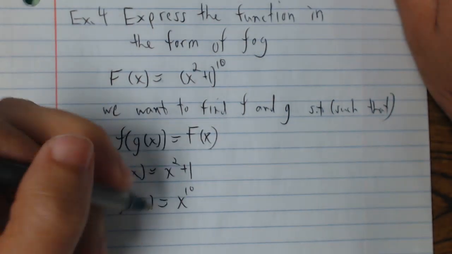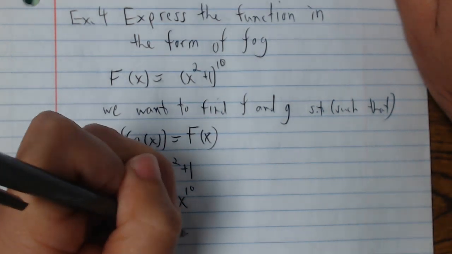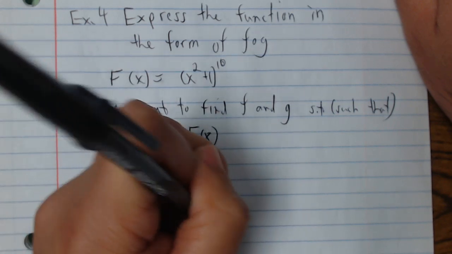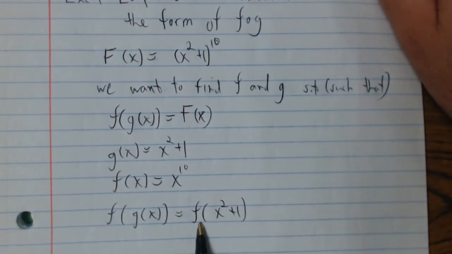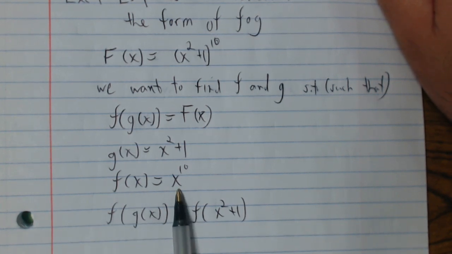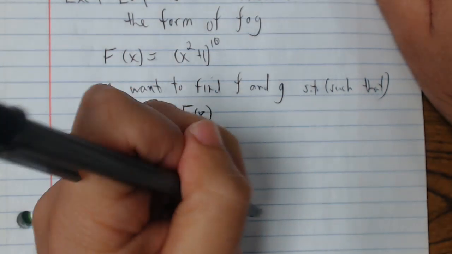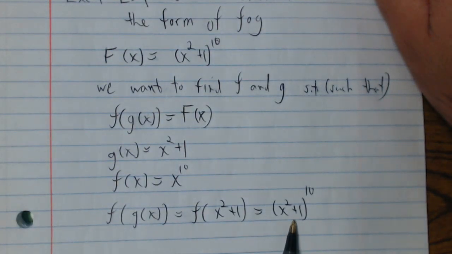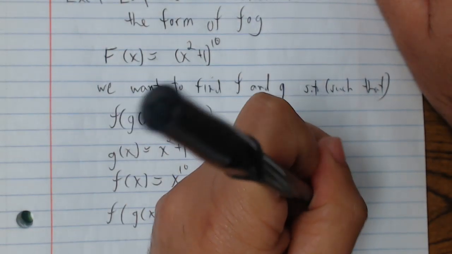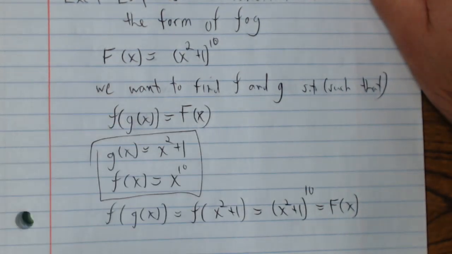Now let's verify this. f of g of x is the same thing as saying what? f of x squared plus 1. And this is saying do what? Go to your function f, and anywhere you see a variable, replace it with x squared plus 1. And f is what? Just x to the power of 10. So I'm going to replace x with x squared plus 1, which gives me x squared plus 1 to the power of 10, which is actually capital F of x. And so there you have it. So my solution is those two functions.